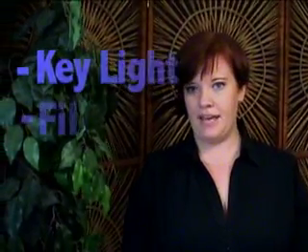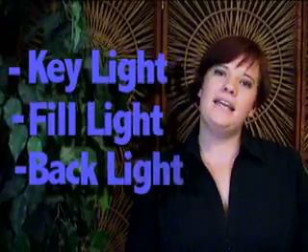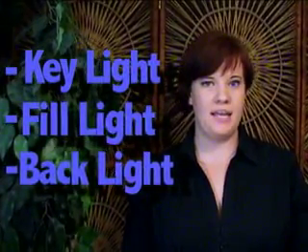The most basic and reliable lighting for field shooting is the three-point lighting system. This includes a key light, a fill light, and a backlight. The lighting kit should contain 2 separate lighting instruments and a reflector.